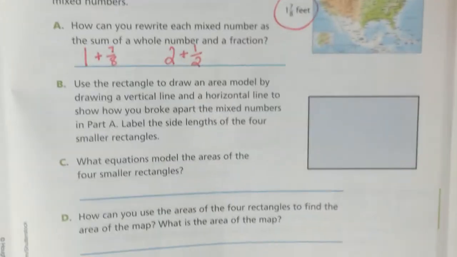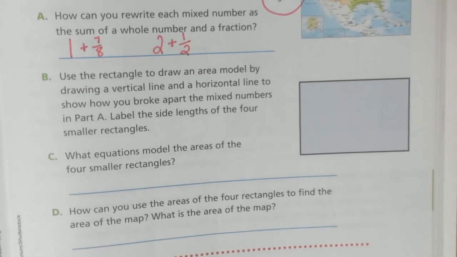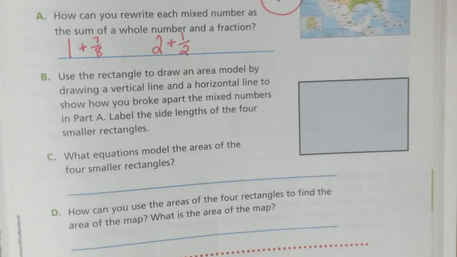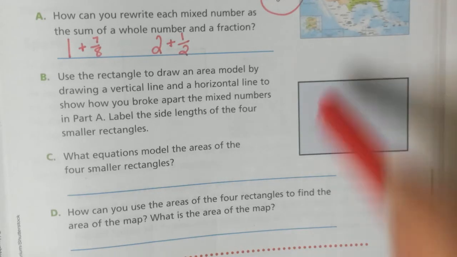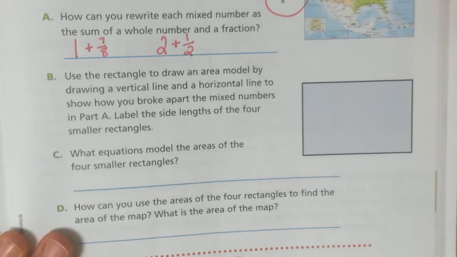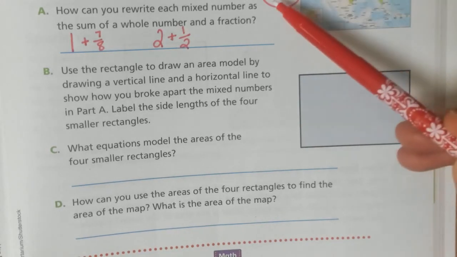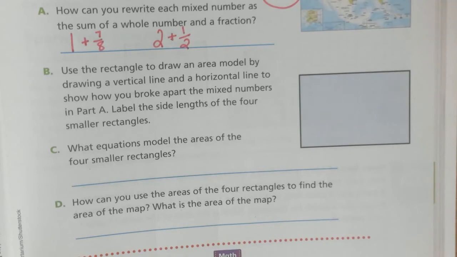So now we're going to use this rectangle to do an area model. Remember when you were learning the area model last year in 4th grade, you would break up your rectangle into 4 pieces if you had a 2-digit by a 2-digit number. You're going to use that same strategy because you have a whole number and a fraction multiplied by a whole number and a fraction.